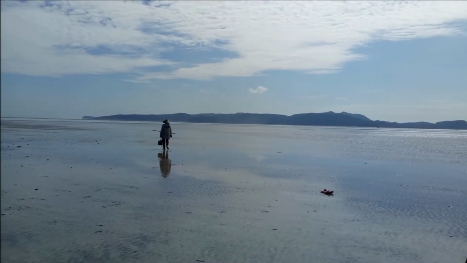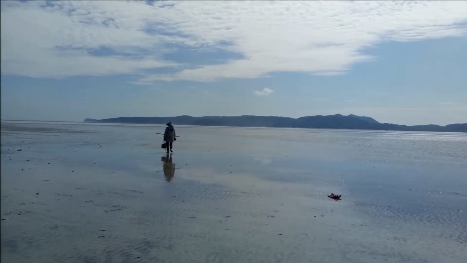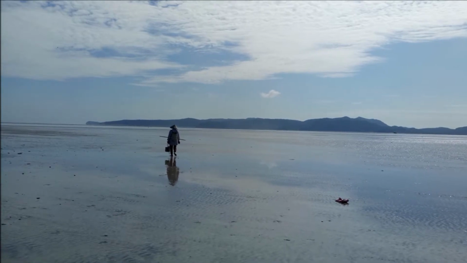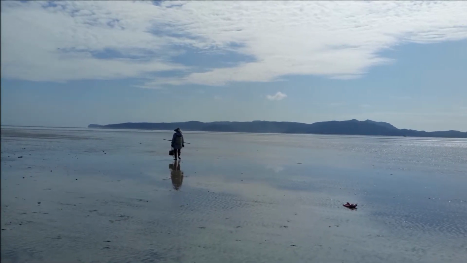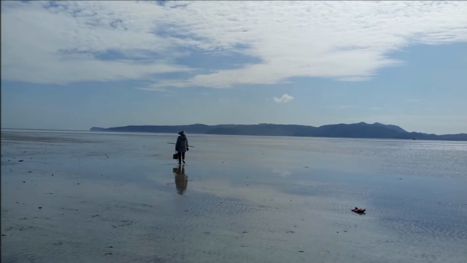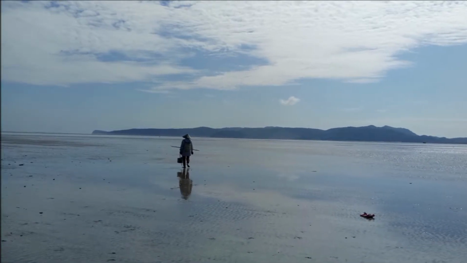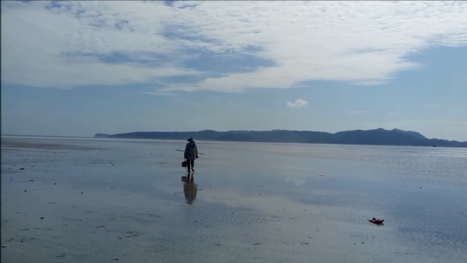The intertidal zone is the area at which we walk. The characteristics of the intertidal zone include the foreshore being able to reach about 3 kilometers during the lowest spring tide.